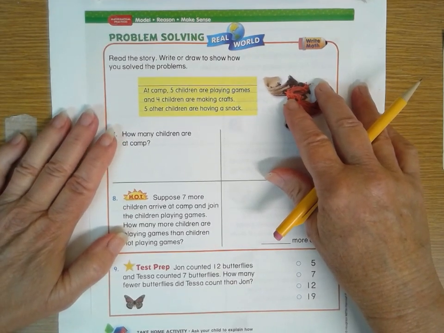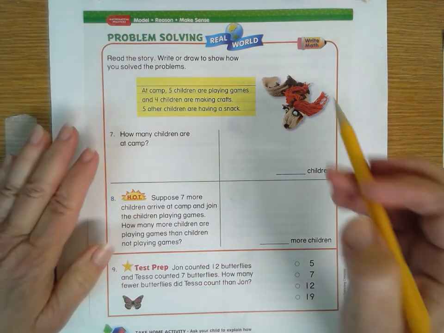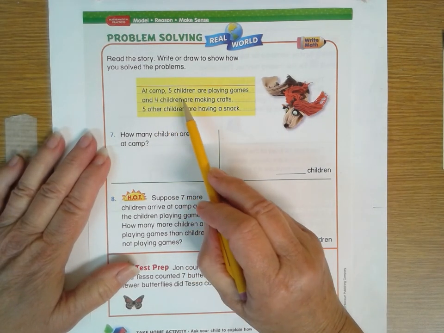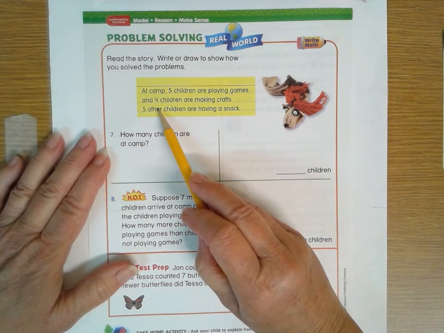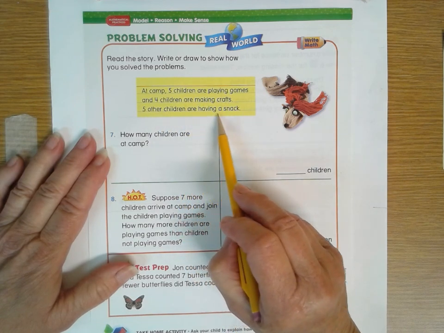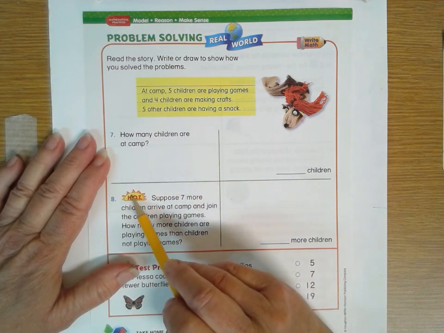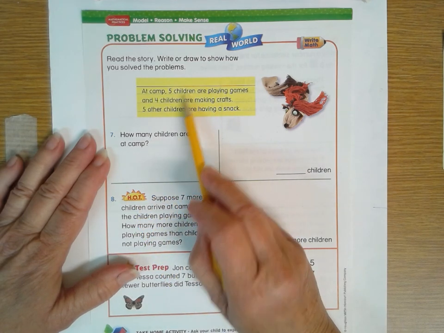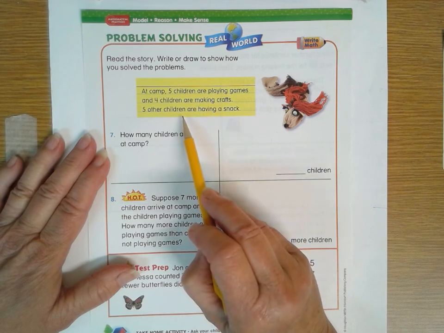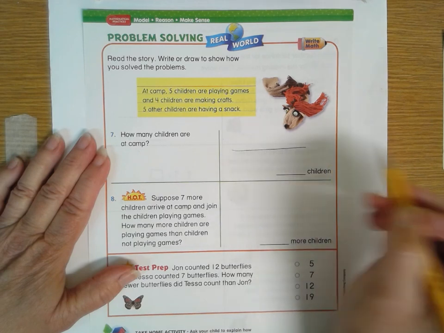And we have a story here that's going to help us solve some word problems. At camp, 5 children are playing games, and 4 children are making crafts. 5 other children are having a snack. How many children are at camp? So there are children playing games, making crafts, and having a snack. So you need to write your number sentence for that and get your answer and put it there.